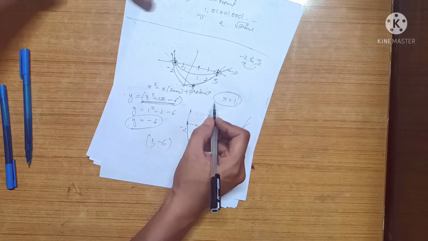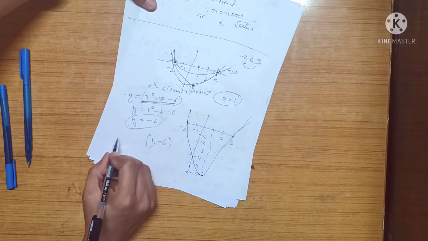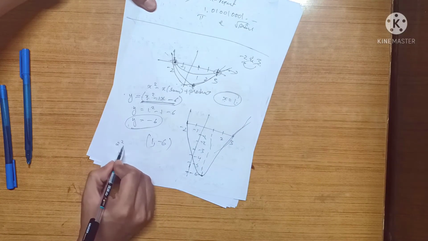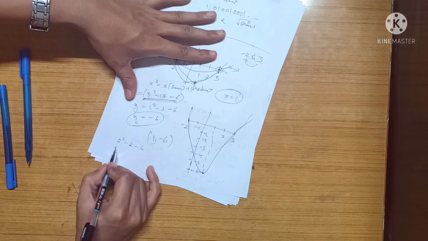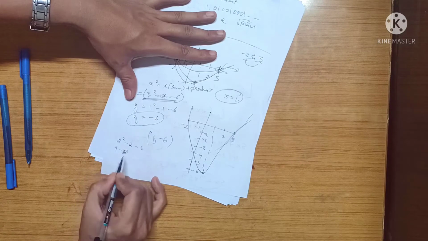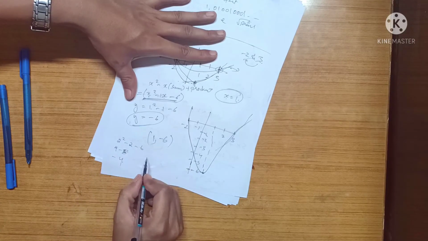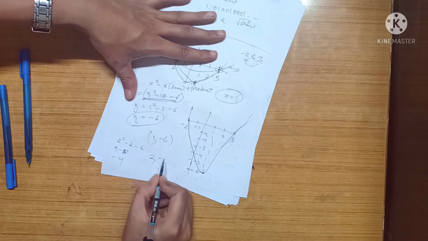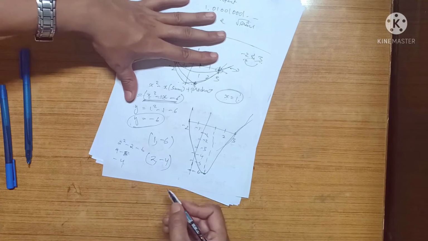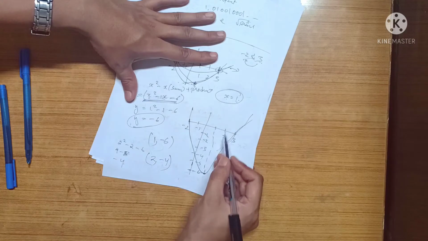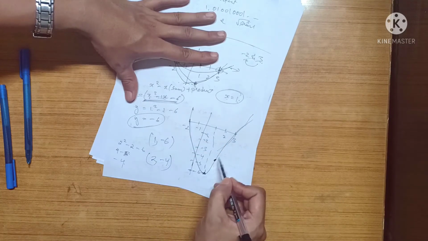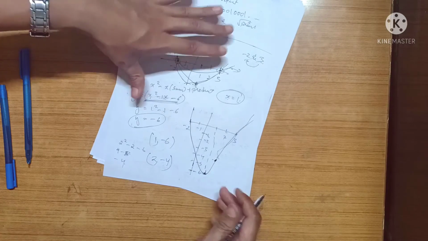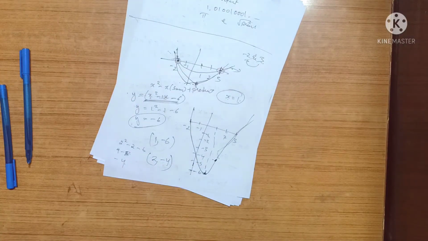So when you put x equal to 2, suppose, then you will get 2 squared minus 2 minus 6, so 2 squared is 4. 4 minus 2 minus 6, so minus 4. So when x is 2, y is minus 4. So it will pass through this point. Got it? x is 2, y is minus 4. See? It's coming out now. So it will always pass through these points. Okay? You have to remember that also.